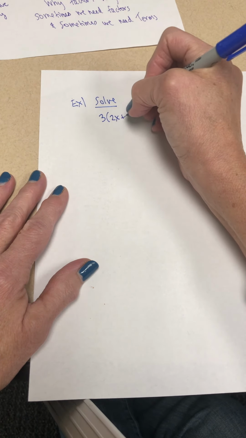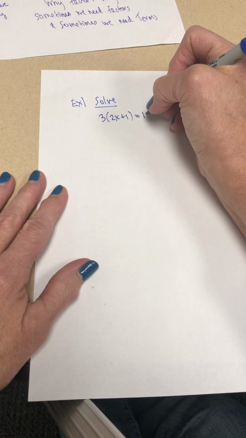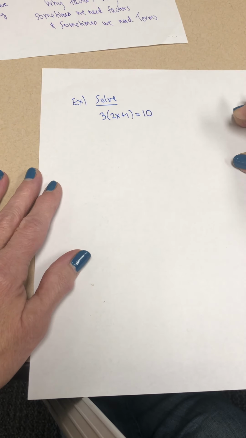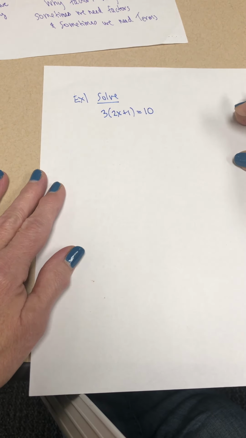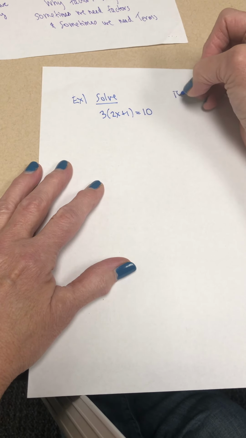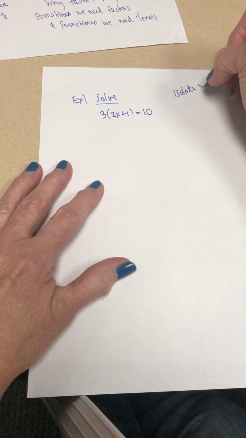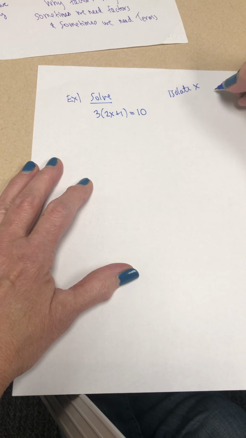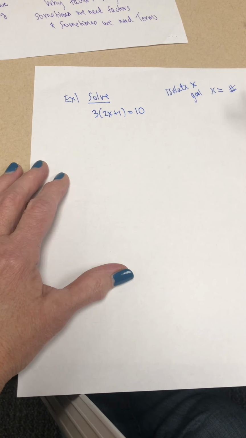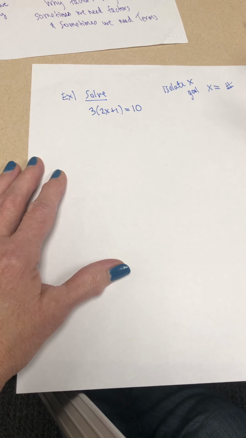3 times (2x plus 1) equals 10. Okay. Well, when you solve, you want to isolate x on one side of the equals. I mean, your goal is to get the term x by itself, and then you have some number on the other side, right? Well, notice what I said, you need to get the term x by itself.